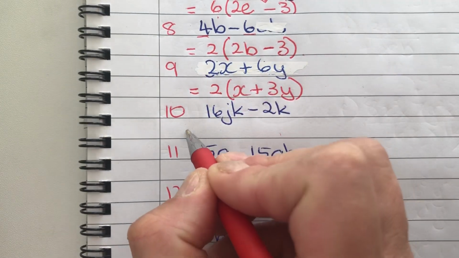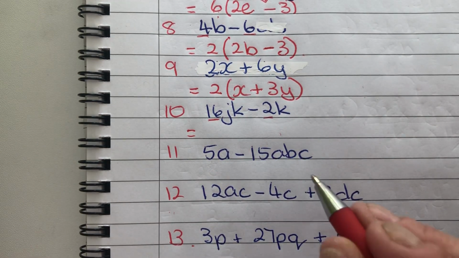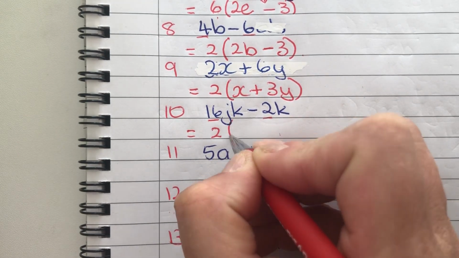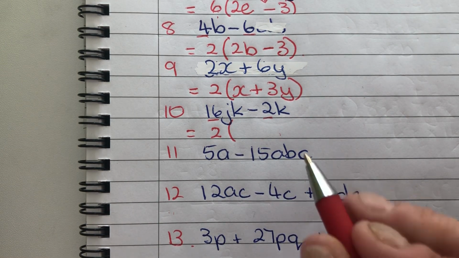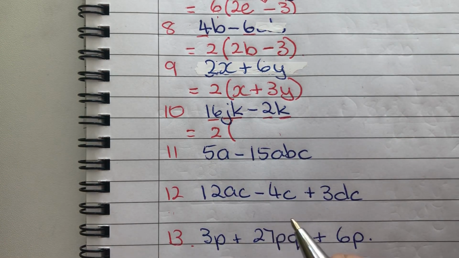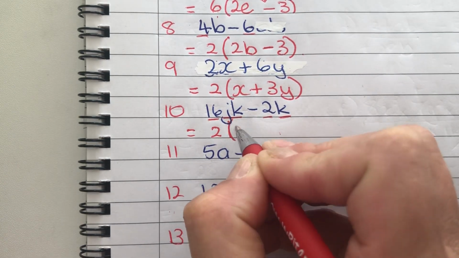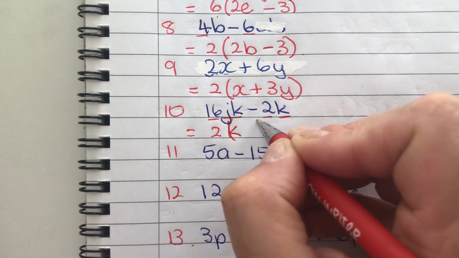All right, this time you will see, let's do numbers first. What goes into 16 and also goes into 2? 2. 2 times, oh, I put a bracket. I probably shouldn't have. Let's look at the letters. I have a JK and a K. So what matches both? K matches both. So out the front we're going to have 2K.